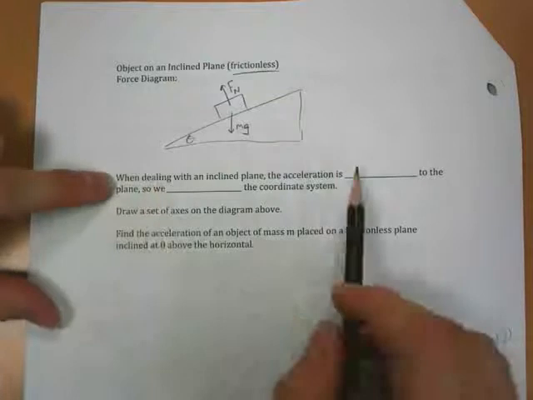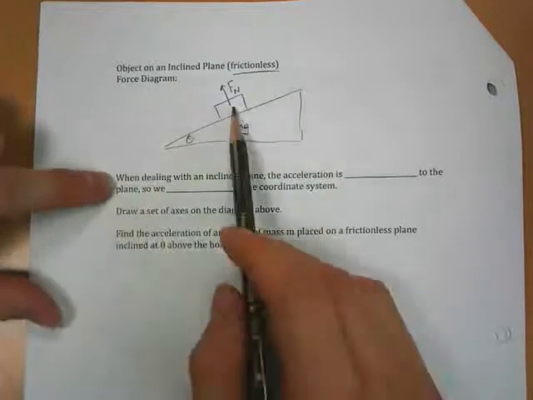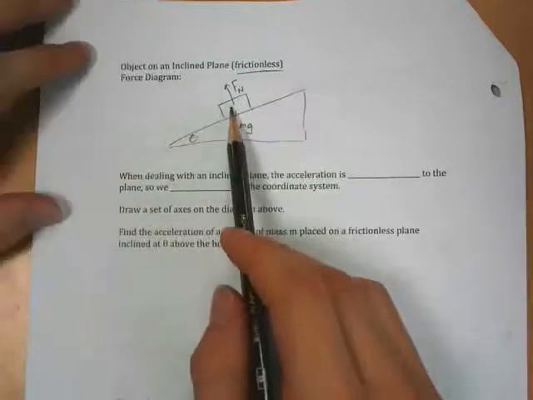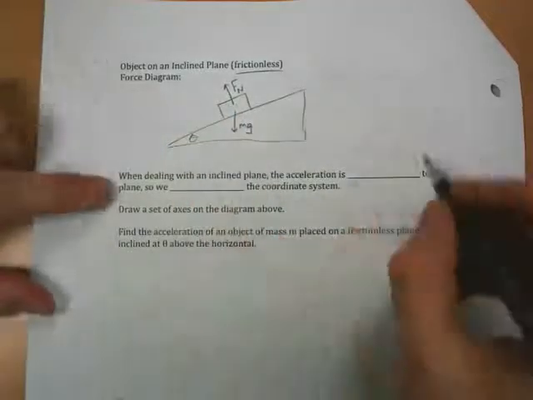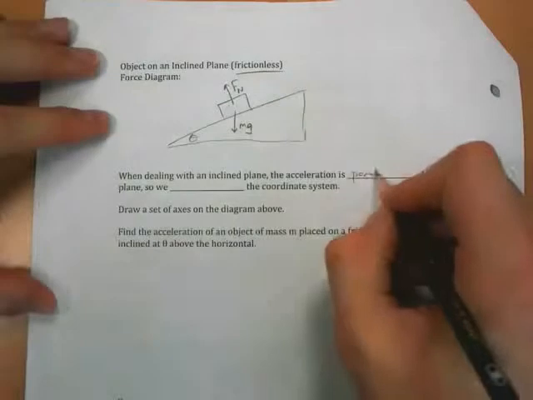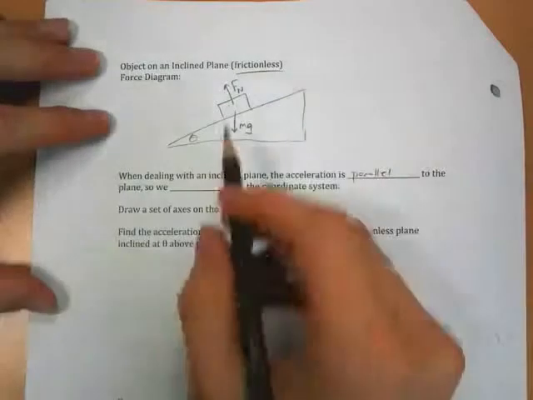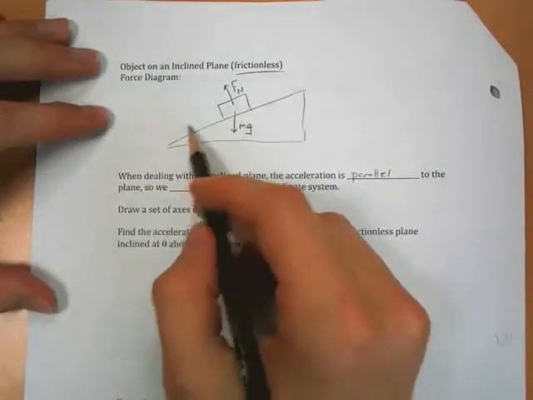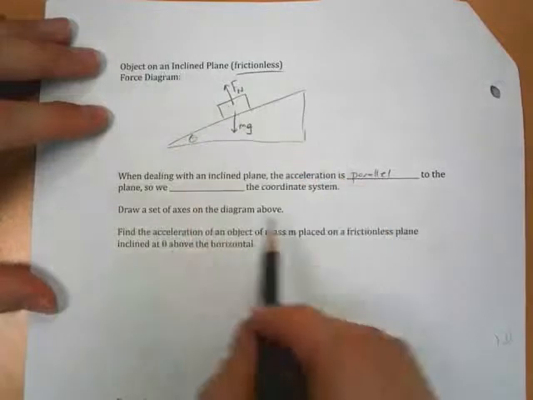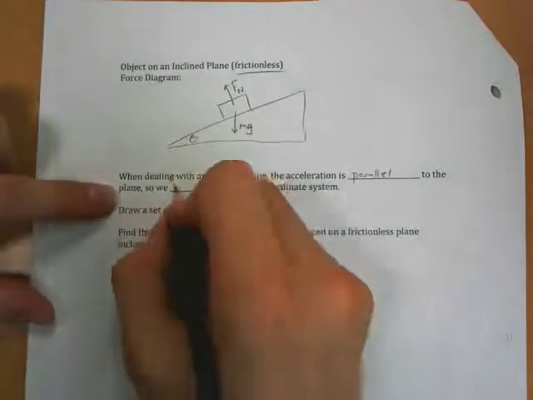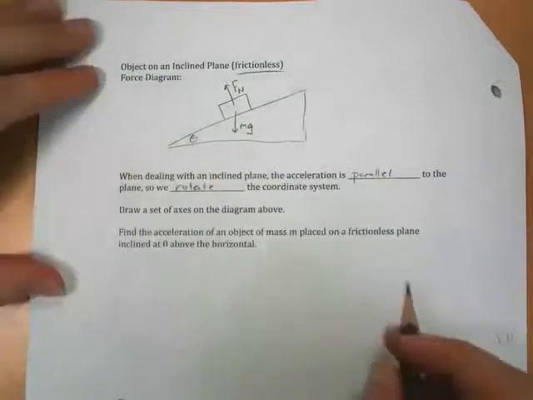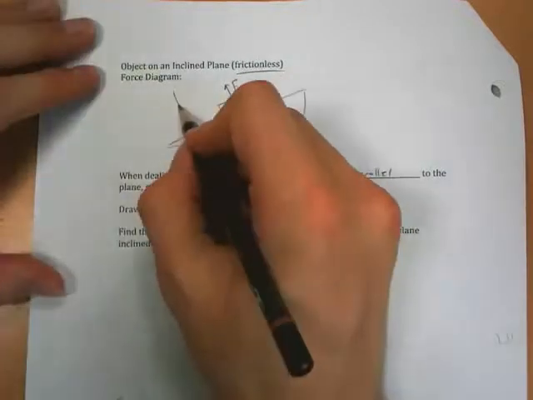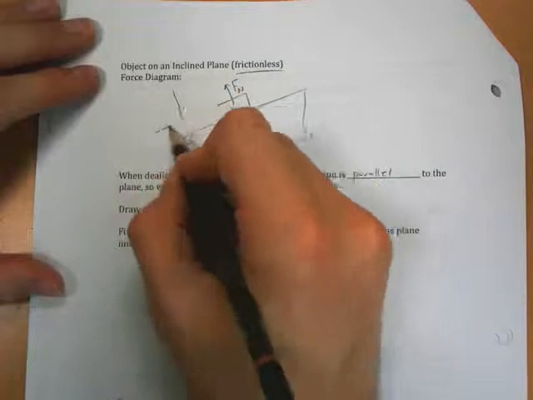Now, in dealing with an inclined plane, how can the object move? Well, it's not going to fall through the plane. It's not going to jump off of it, right? So the acceleration is always parallel to the plane. And because the acceleration is in that direction, going this way or this way, it is convenient to rotate the coordinate system. Generally speaking, we will rewrite our axes.